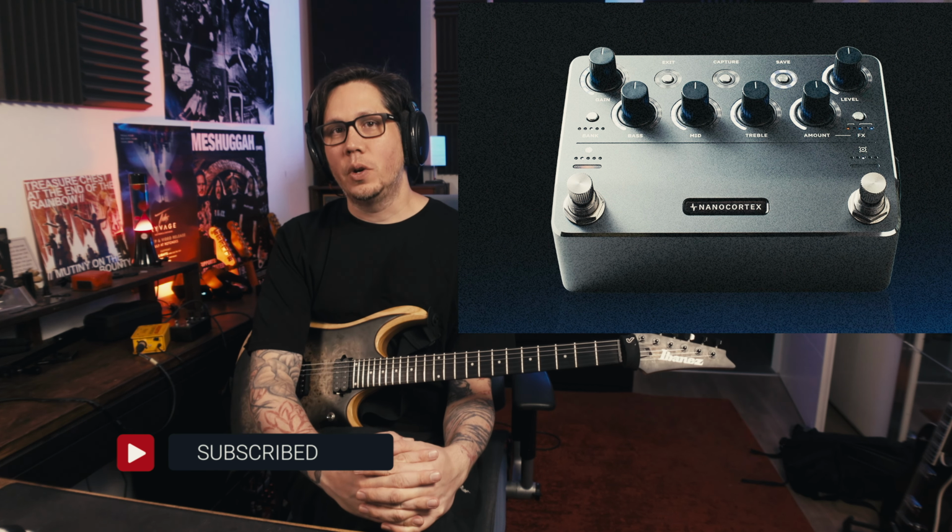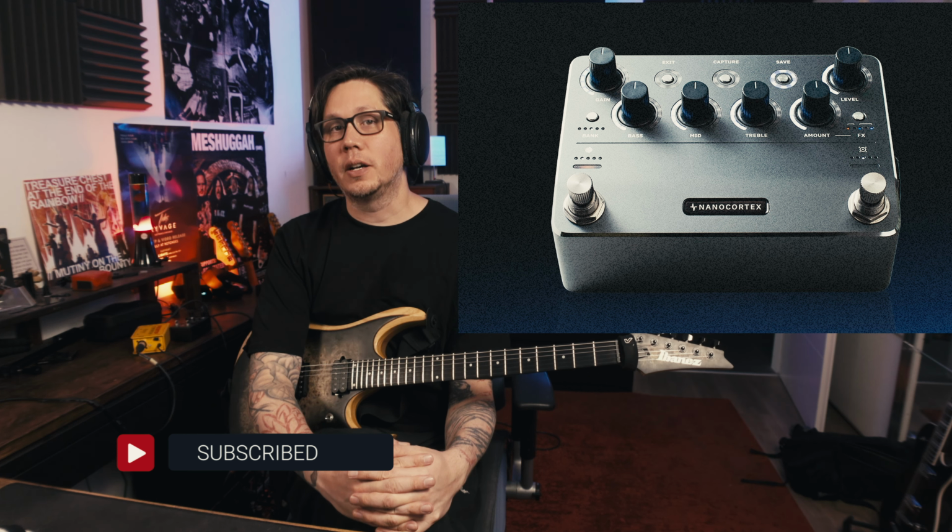So today we're going to be looking at neural amp modeling and specifically the process to capture an amp. As you might have seen last week, Neural DSP released their Nano Cortex, which really simplifies this whole art of capturing tones in a really easy and simple way.